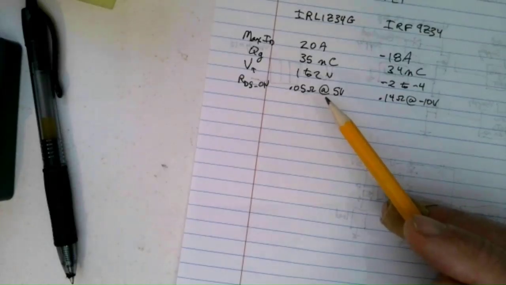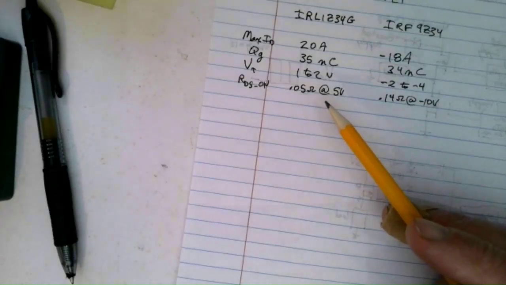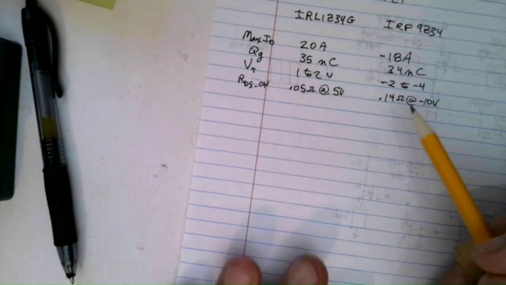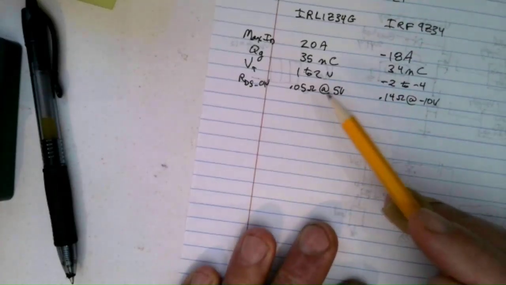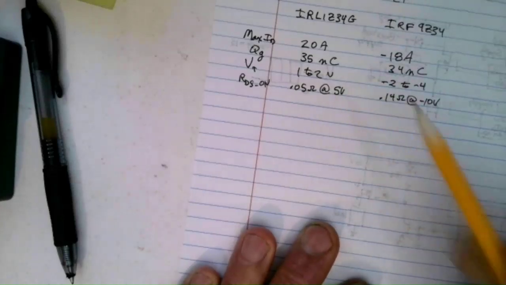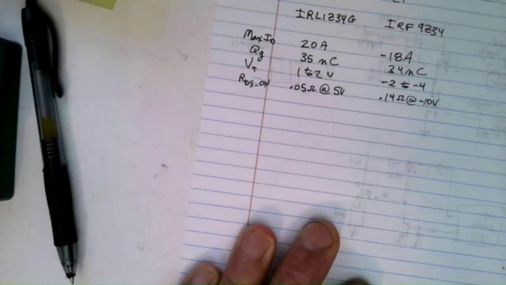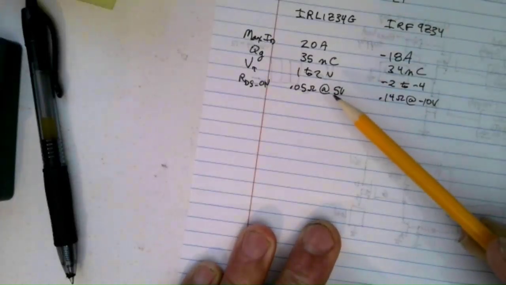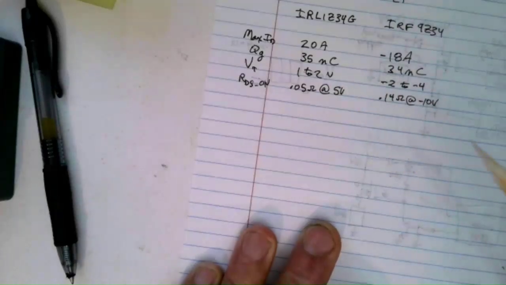Read the data sheet and see what you're putting in your circuit. Okay, common sense, I guess. But anyway, that explains why we would want to use an NFET if possible, because they have higher performance than PFETs. They're faster, and lower RDS on.